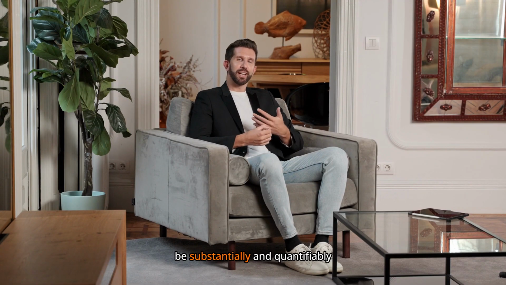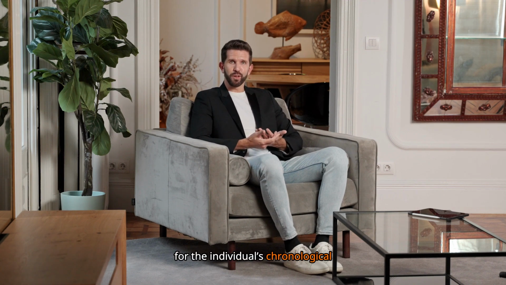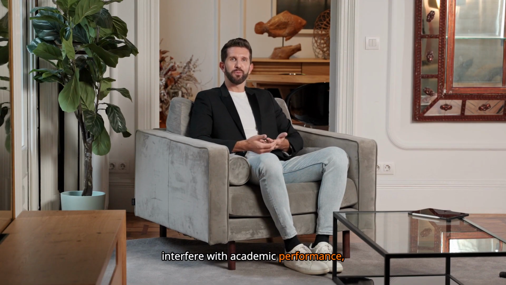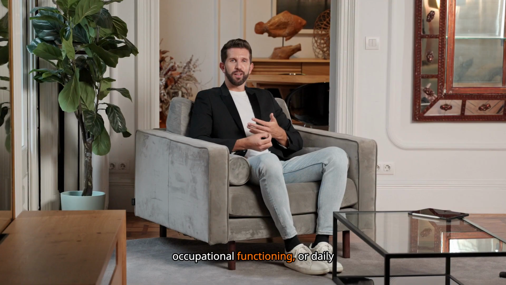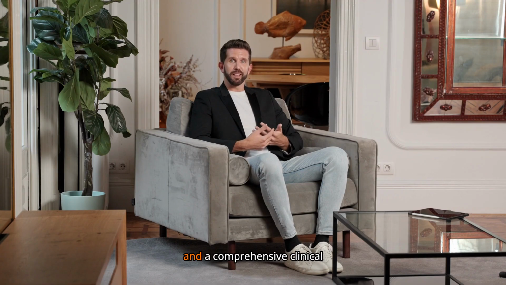Criterion B deals with the severity of these difficulties. The academic skills must be substantially and quantifiably below what is expected for the individual's chronological age. They must also significantly interfere with academic performance, occupational functioning, or daily living activities. This is usually confirmed with standardized achievement testing and a comprehensive clinical assessment.